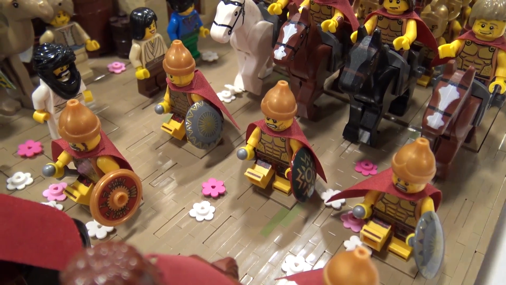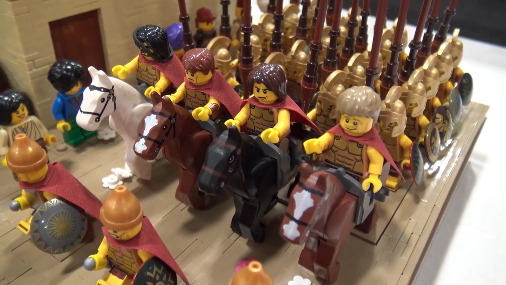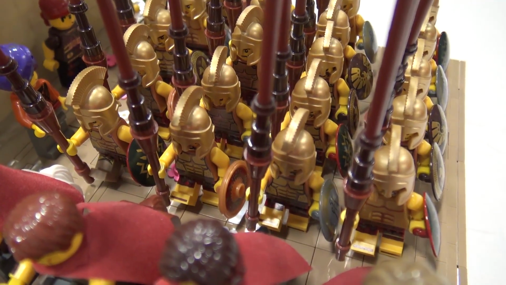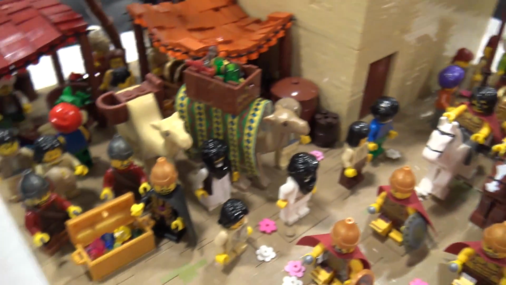And so this is an excellent build. That history is really fascinating. You don't see a lot of builds based on Alexander the Great. So take us through the architecture and the town portion of this build, and what inspired that and how that came together.